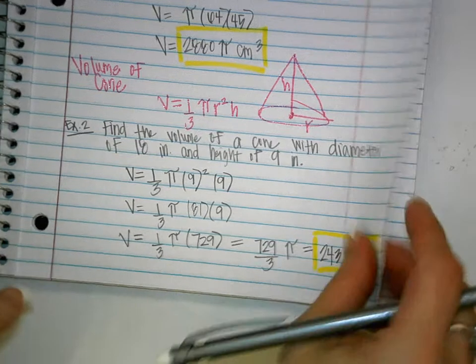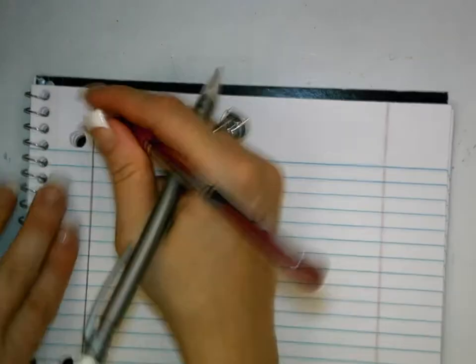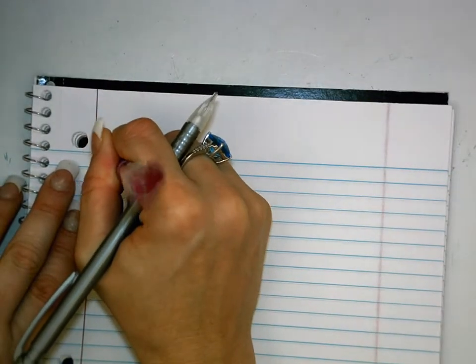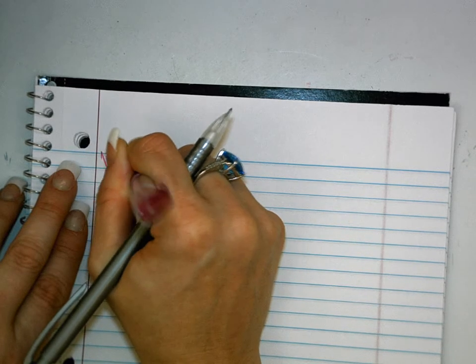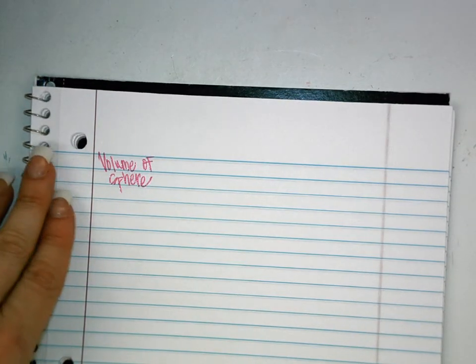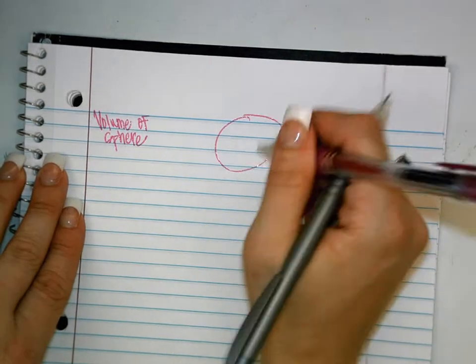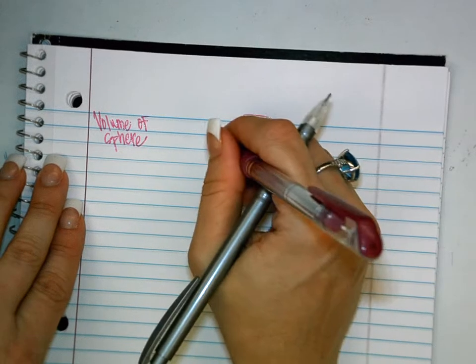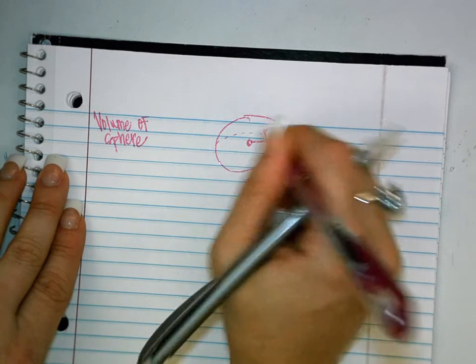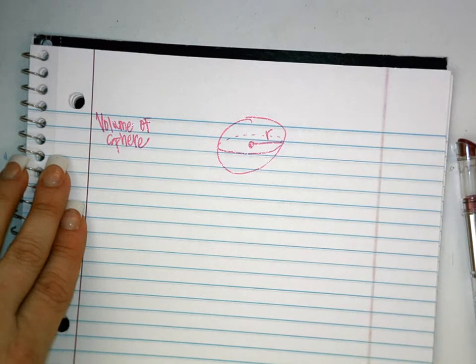Okay, last one. Last kind is we did cylinders, we did cones. What's the last shape? Spheres, okay? So volume of a sphere. A sphere is kind of like a mini basketball, or just a basketball, or an orange.